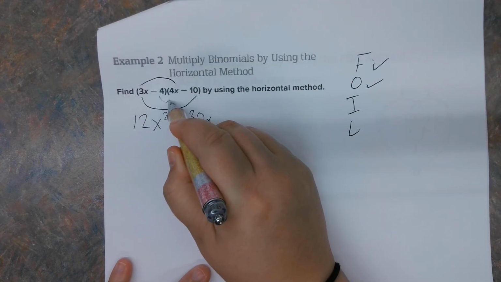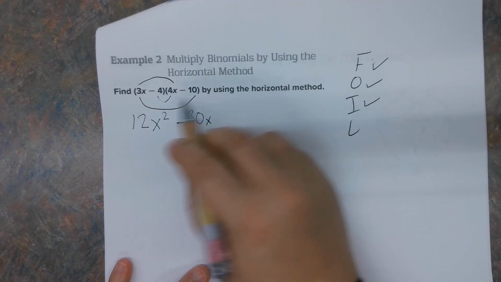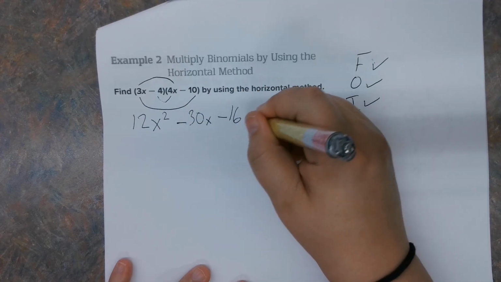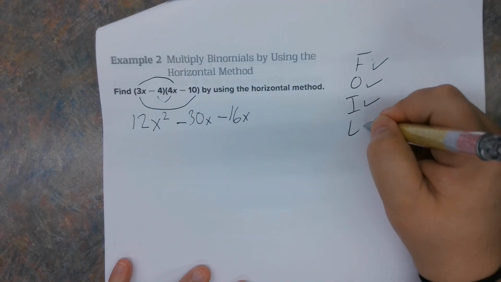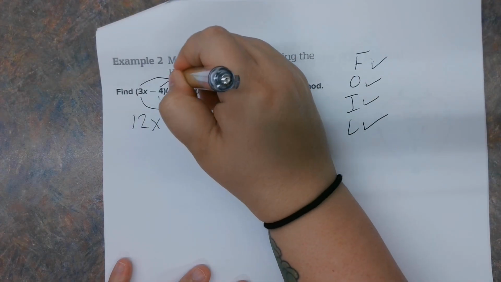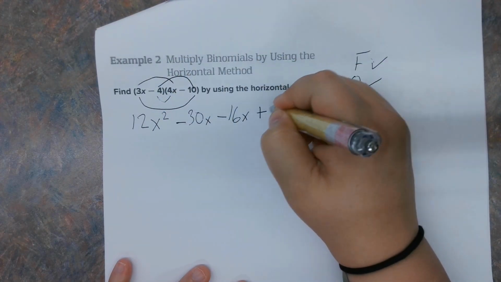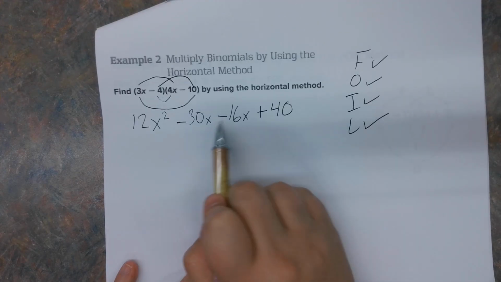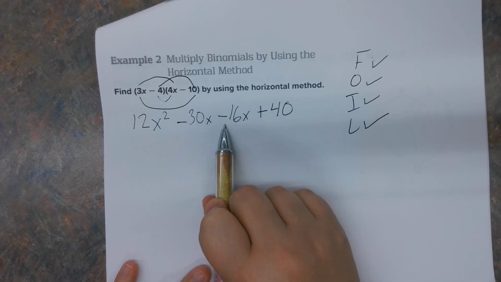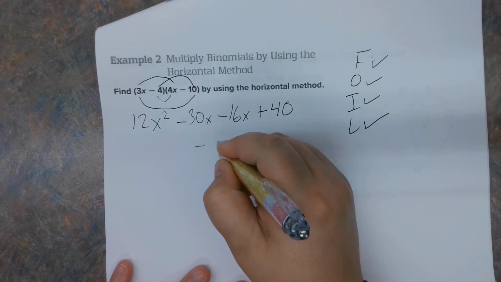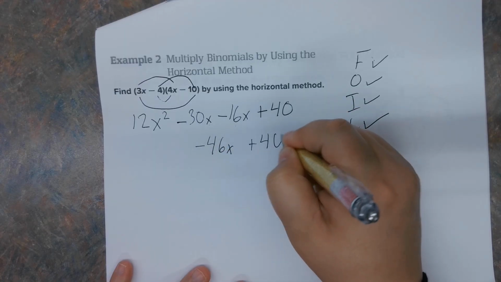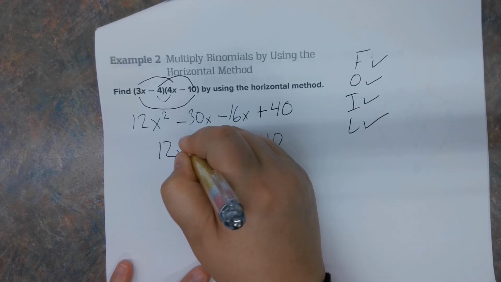Inner, negative 4 times 4x. Negative 4 times 4 is 16, x. Last, negative 4 times negative 10 is positive 40. Combine like terms. Negative 30x minus 16x is negative 46x. Bring down the other two terms.